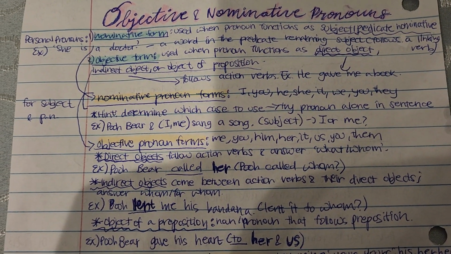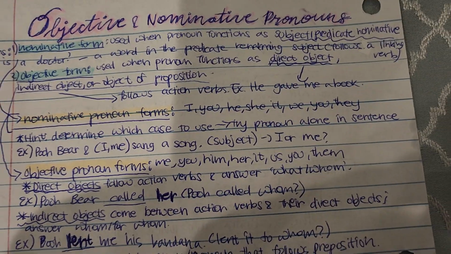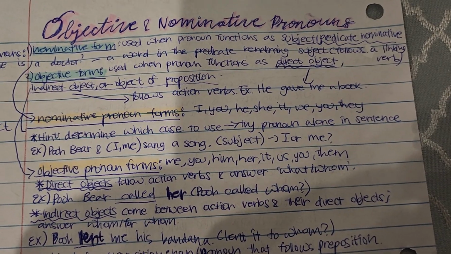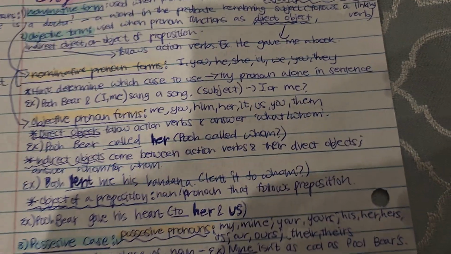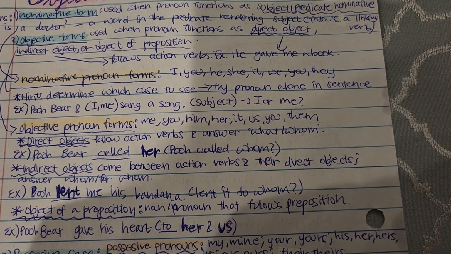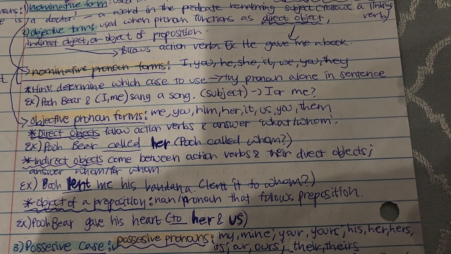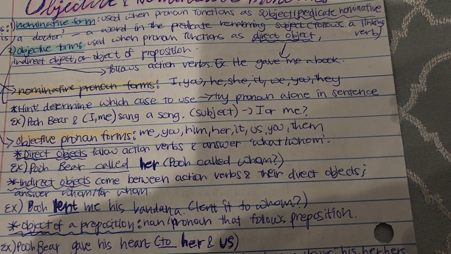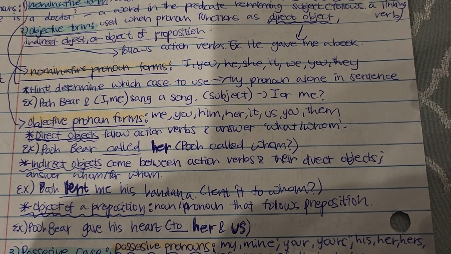So for subject and predicate nominatives, the nominative pronoun forms are I, you, he, she, it, we, you, they. A hint is that it determines which pronoun to use: try the pronoun alone in the sentence. Example, Pooh Bear and I sing a song. So you have to remember, is it I or me?